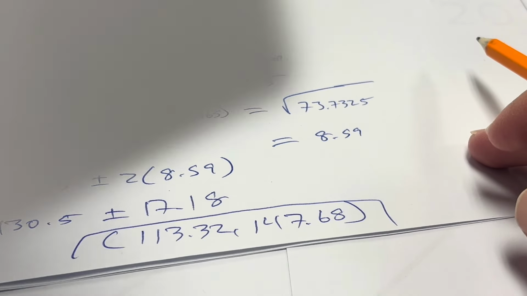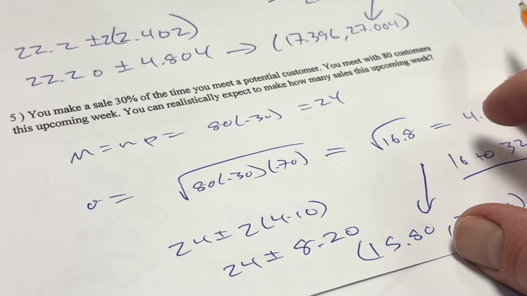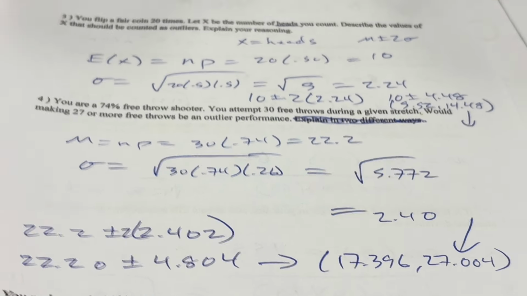Okay. Next up, turn the page. Turn the page. Again, pause this whenever you need to. This is going to get interesting now.